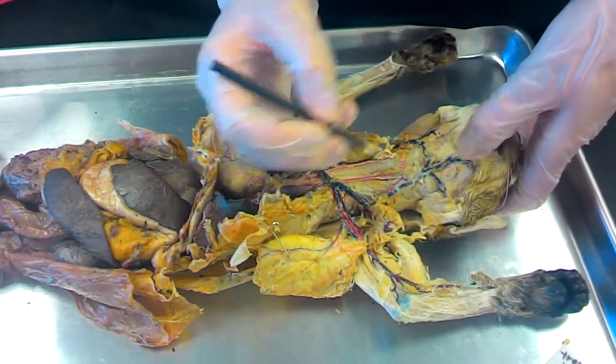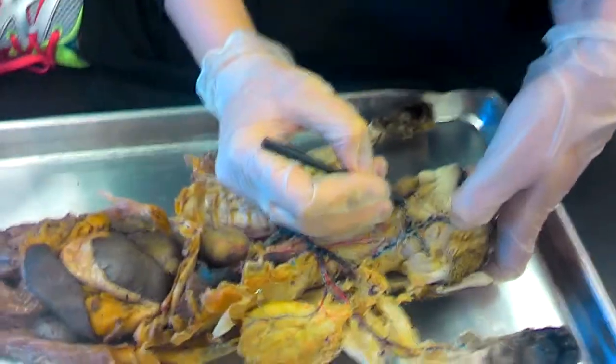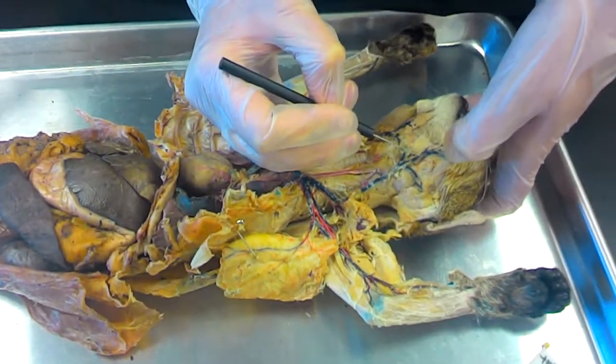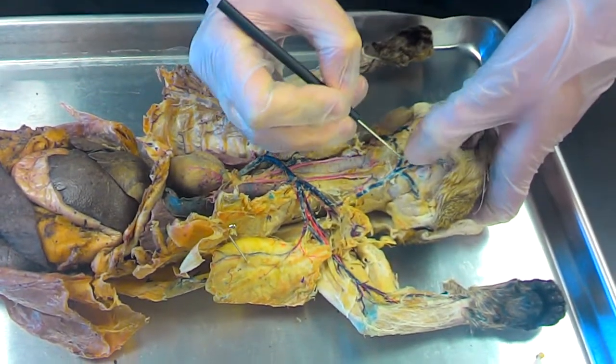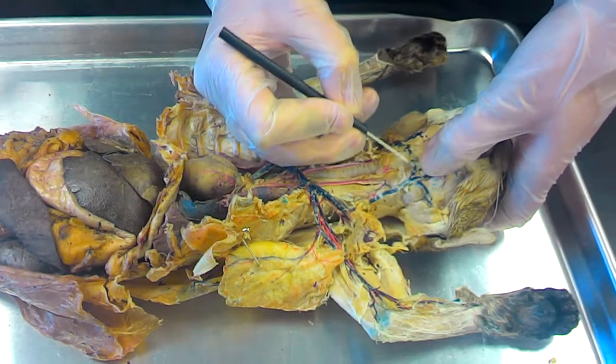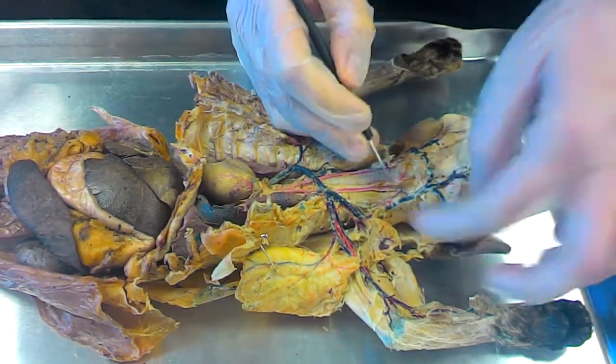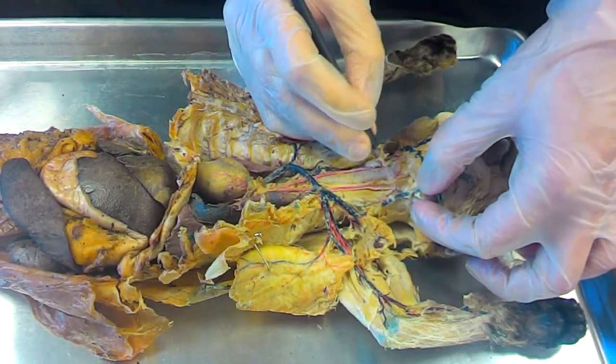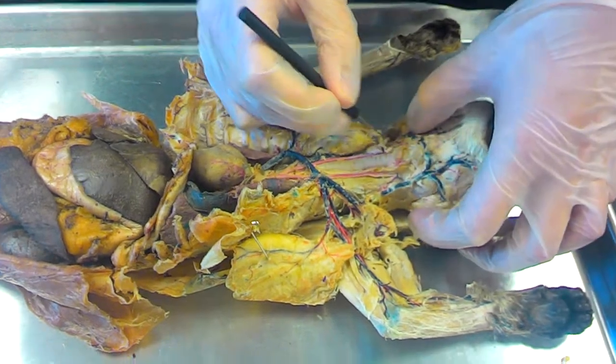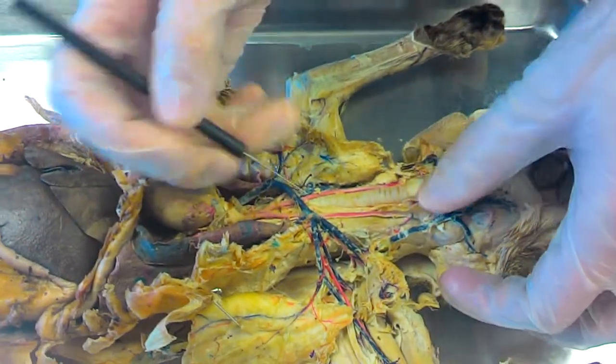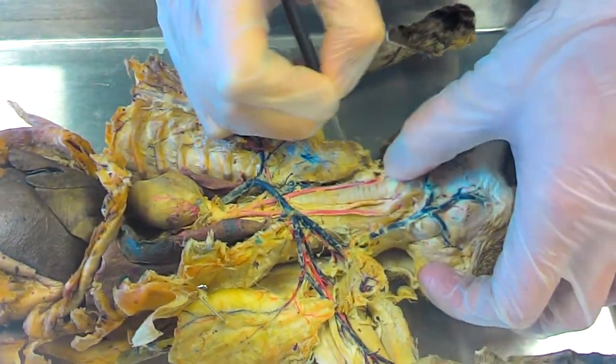I'm going to just do the arteries and veins of the cat. These are the facial veins. This is the transverse jugular. This is the external jugular on each side. I'll go ahead and do carotids. These are both common carotid.